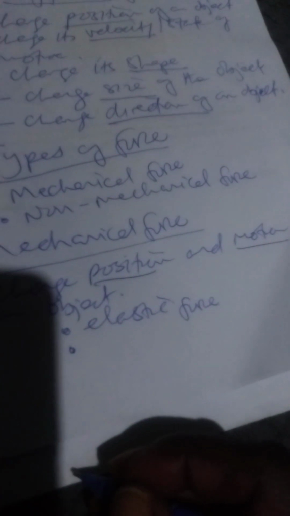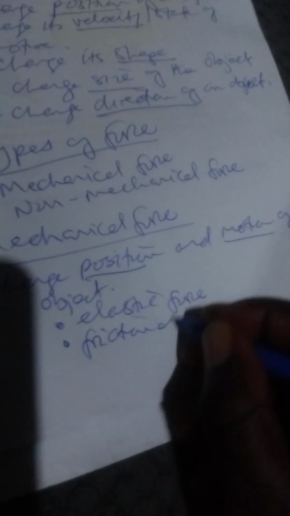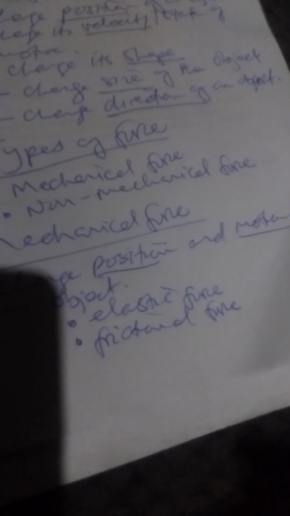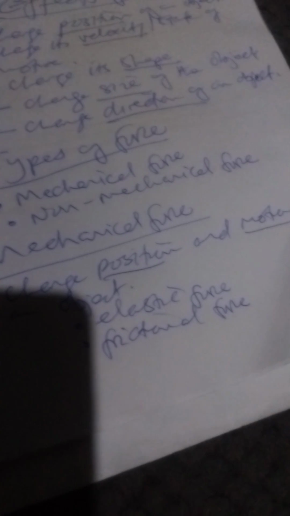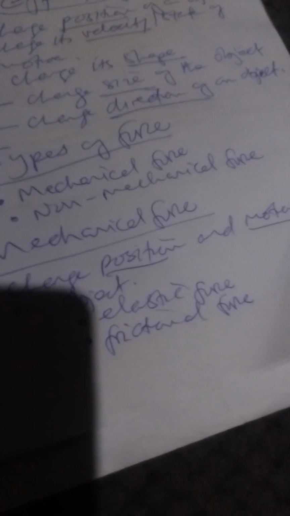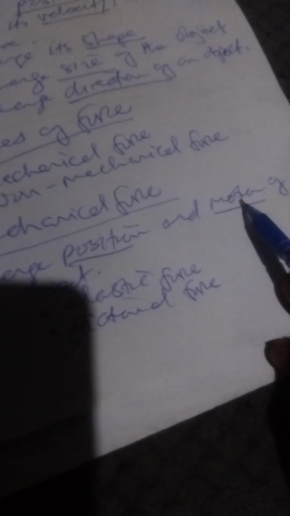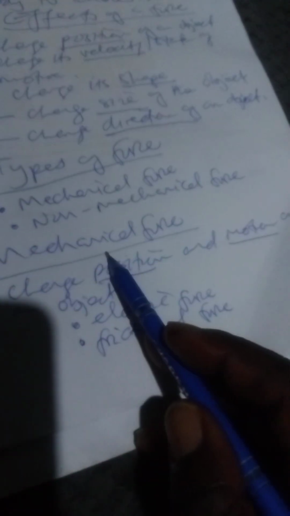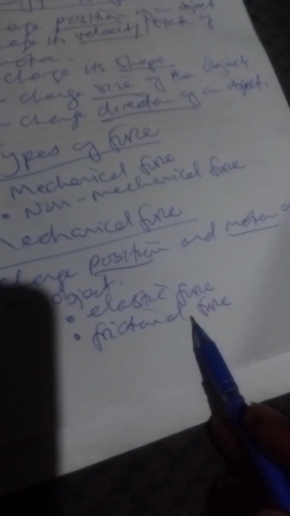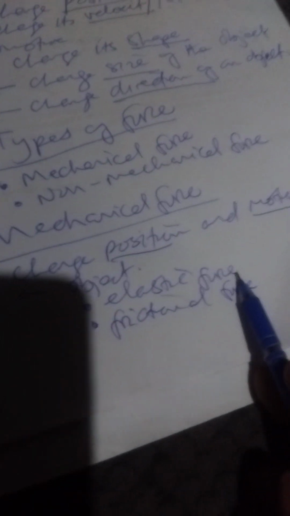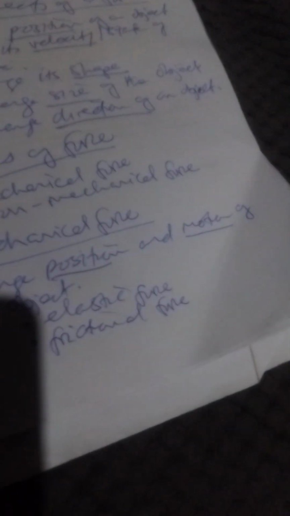Then we have what is called the frictional force. The frictional force opposes the motion of an object, which means it slows down the velocity of an object, so it is changing the motion of an object, hence a mechanical force. Stretching force changes the position of an object. Definitely. Frictional force is changing motion, so it is a mechanical force.